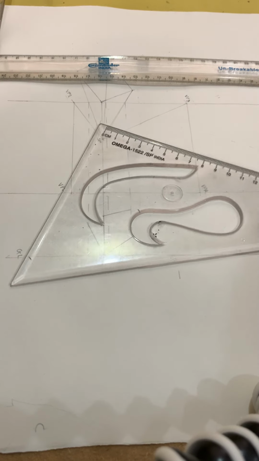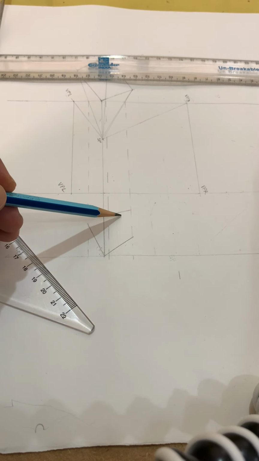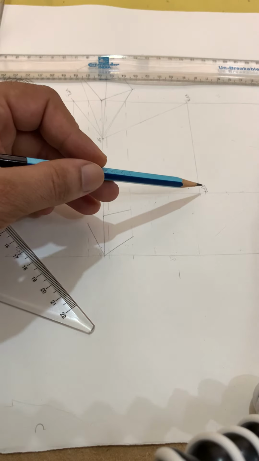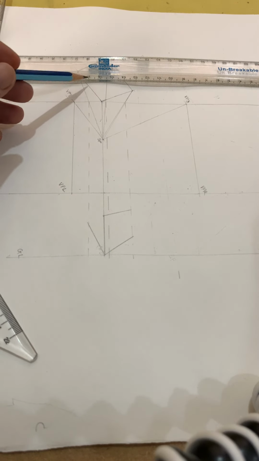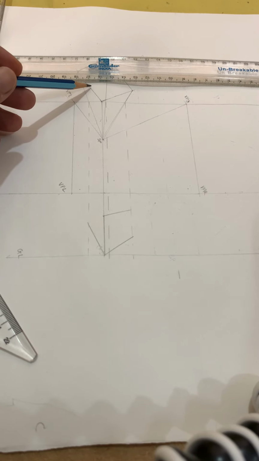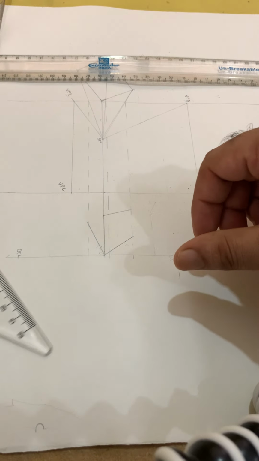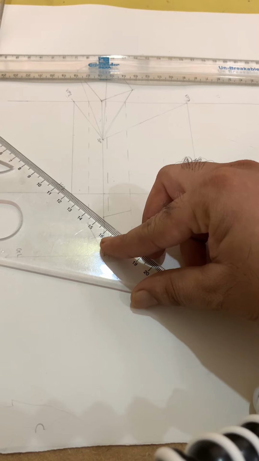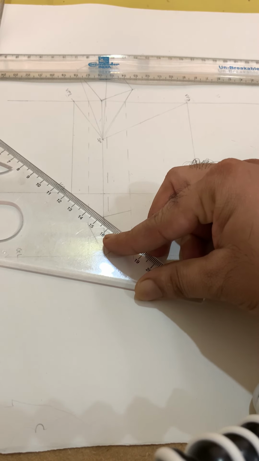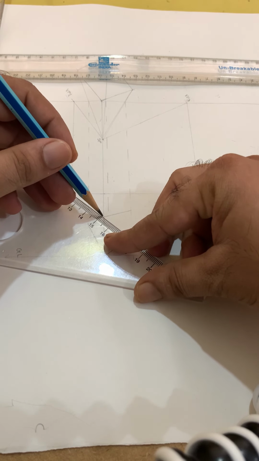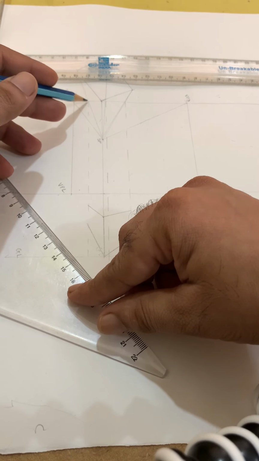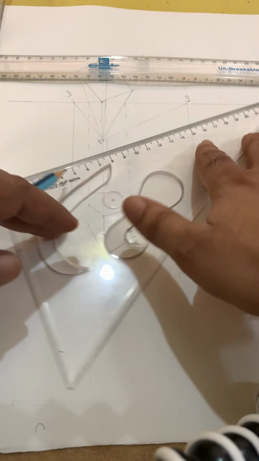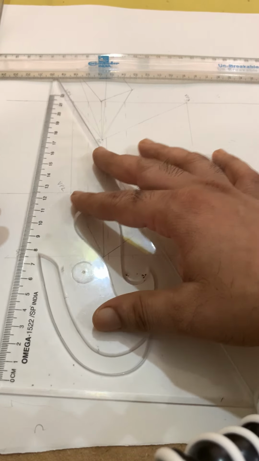Every parallel lines will meet at a single point. These 2 are parallel lines, they are meeting at VPR. Same way, these 2 on this side, upper and lower surface, they are parallel lines. So, they will also meet at the common vanishing point. So, I am drawing it this way up to this corner line. Then I will vertically join.